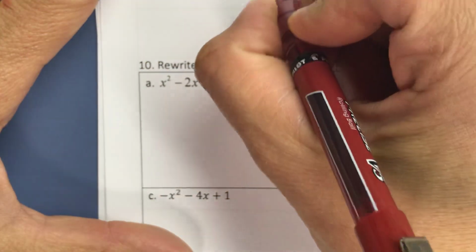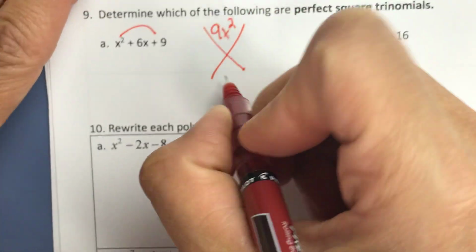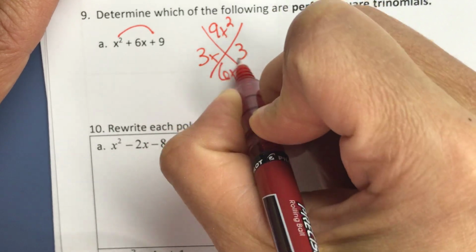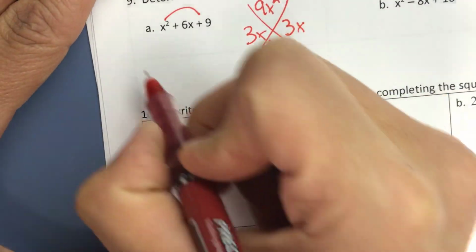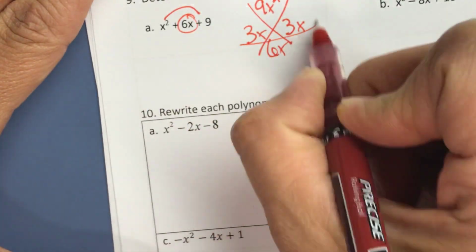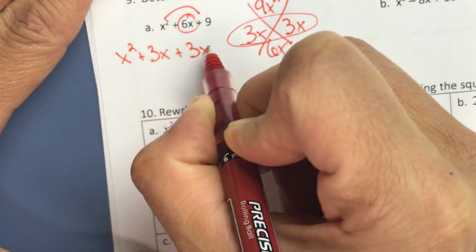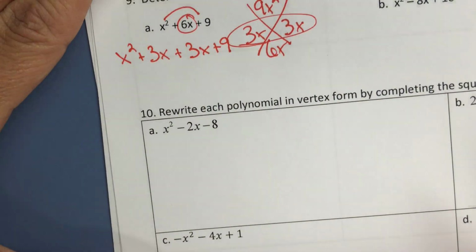So factors of 9, they get me to 6x. So this is one way you can do it. So those would be 3 and 3. And then you can rewrite it. So again, 6x is just replaced by this. So this is one way. I'm going to show you a different way on the other problem.